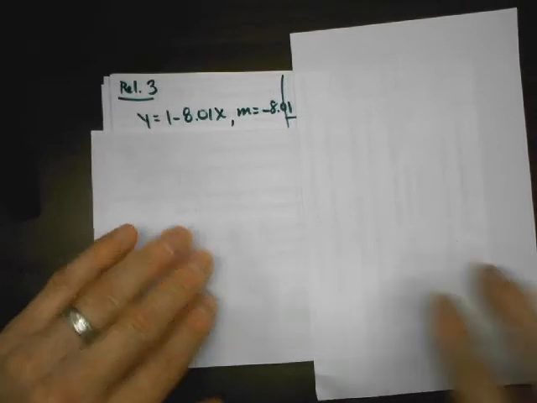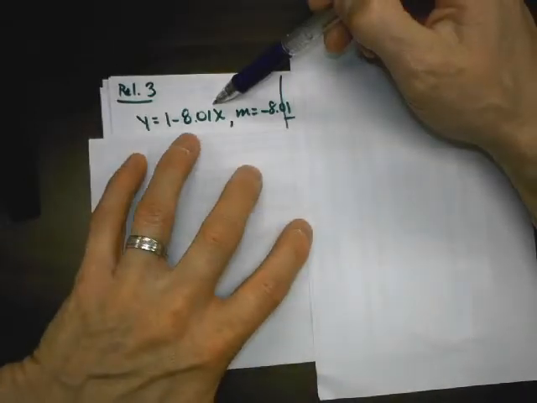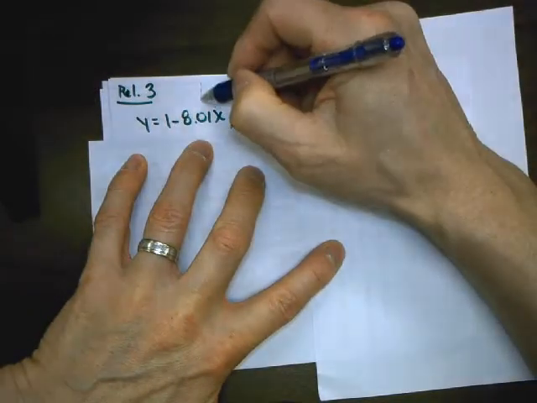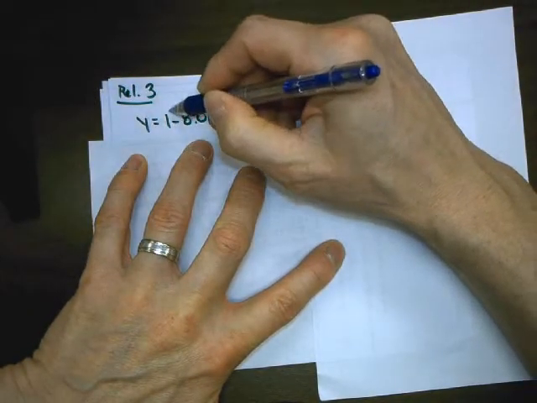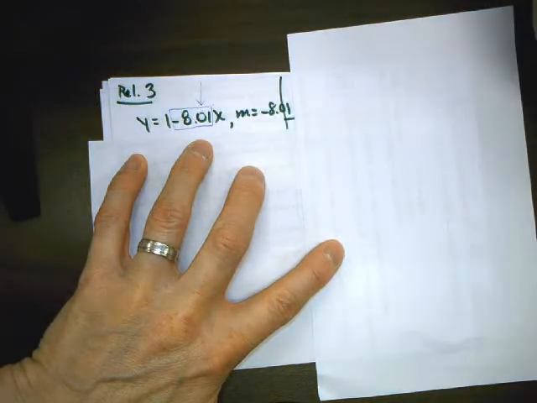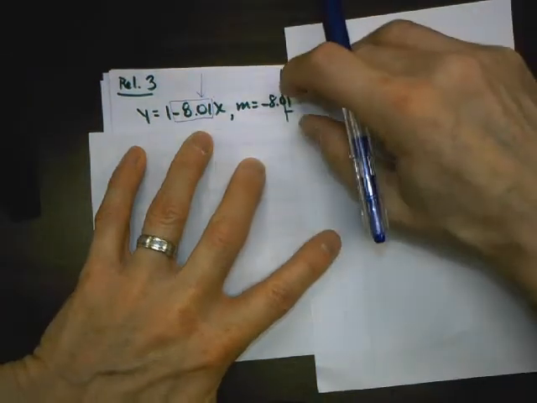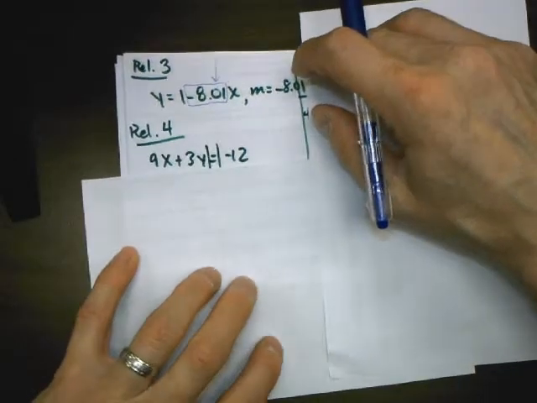Relation 3, they already gave us the slope, because this equation is in slope-intercept form already. So just look at the number right there in front of the x. That number in front of x is the slope. The absolute value of negative 8.01 is more than 8. So that's going to be steeper, or a greater rate of change.